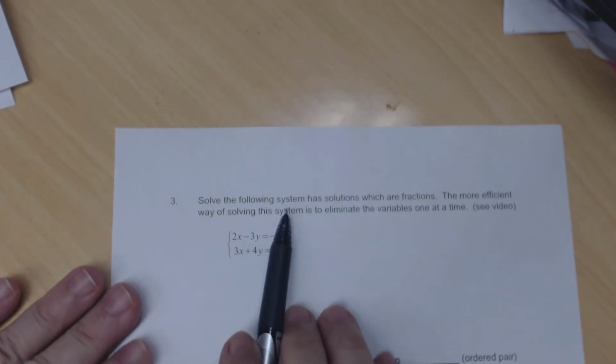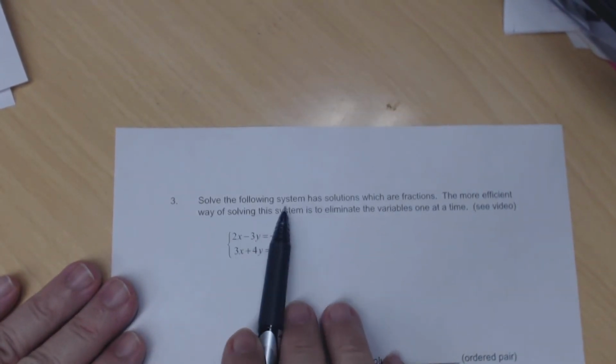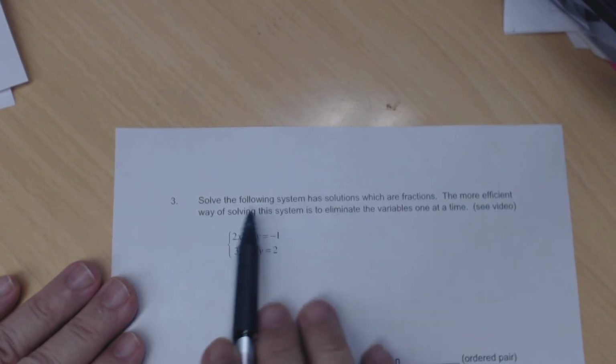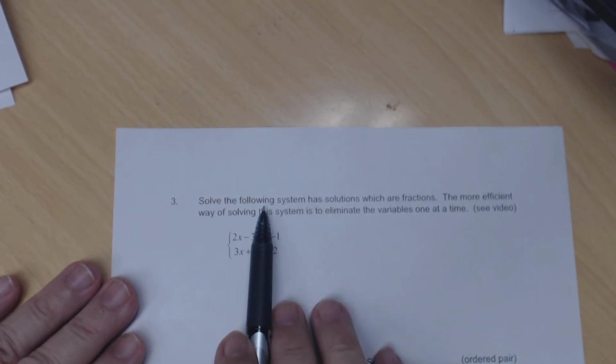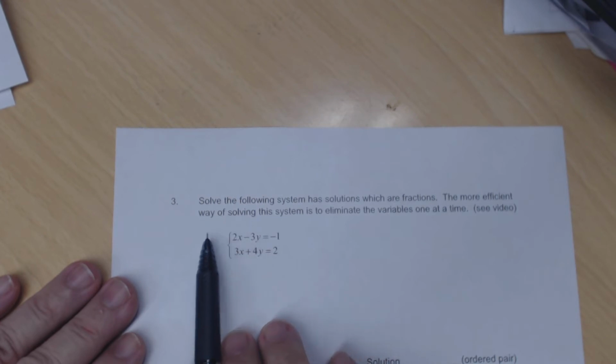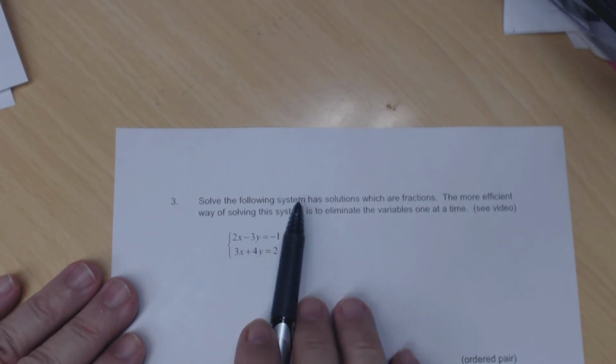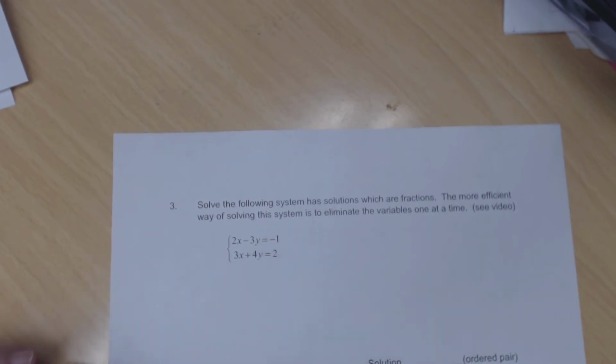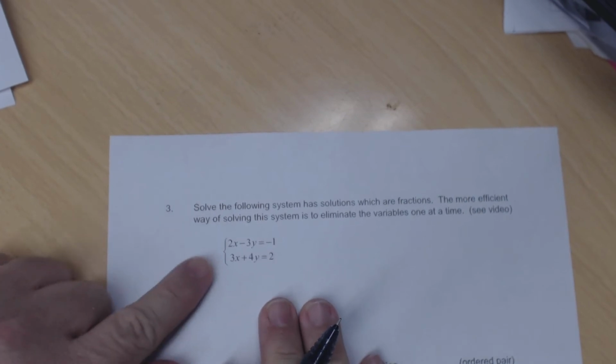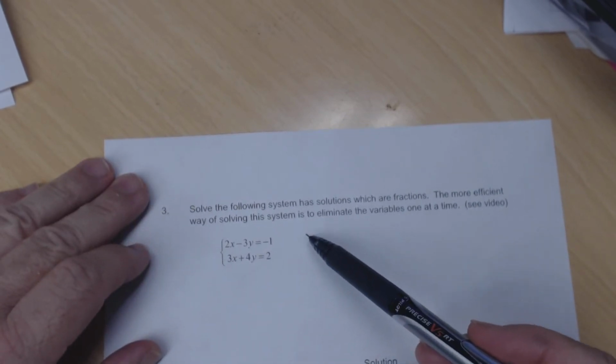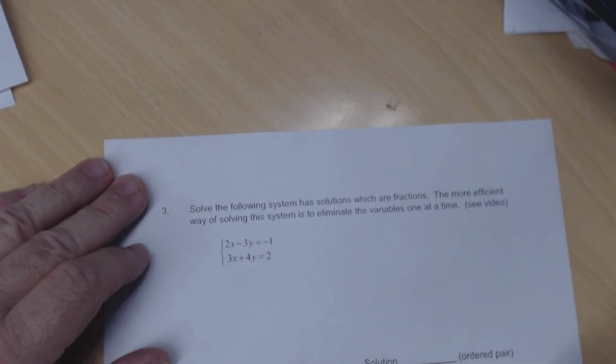Okay, number 3. It says solve the following system. Okay, that sentence doesn't make sense, so it should say, I guess, solve the following system. It has solutions which are fractions. The more efficient way of solving the system is to eliminate the variables one at a time. All right, so basically, we're going to eliminate the x's first, and then we're going to eliminate the y's.